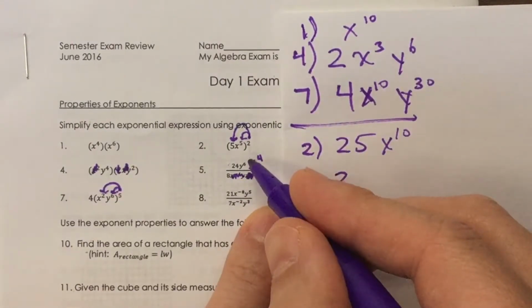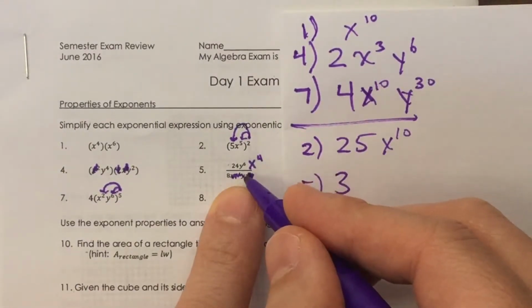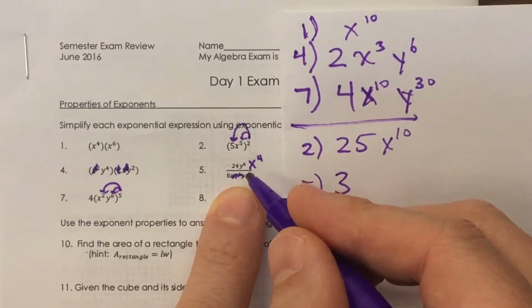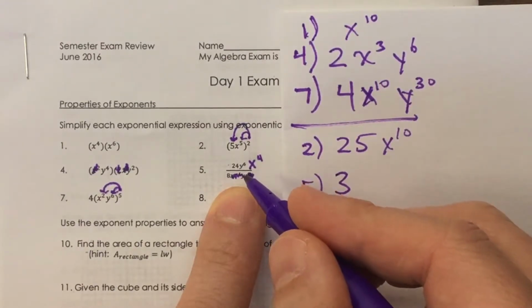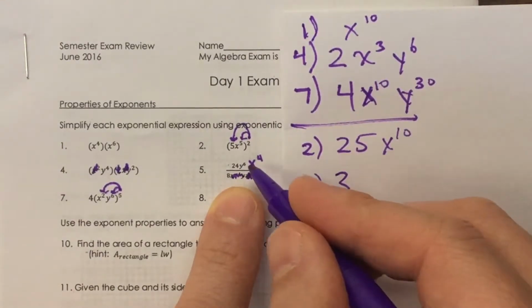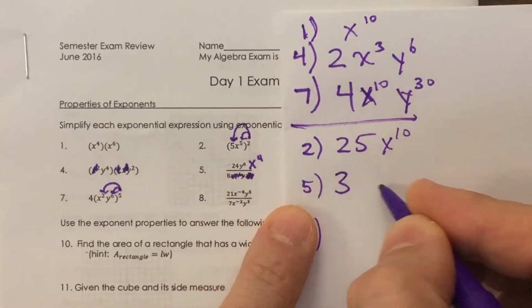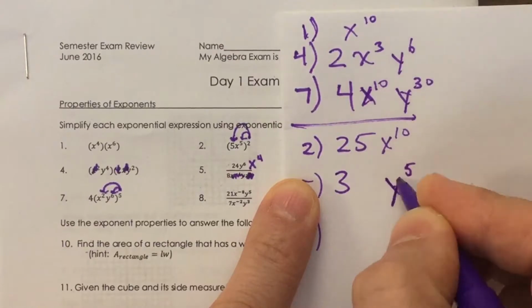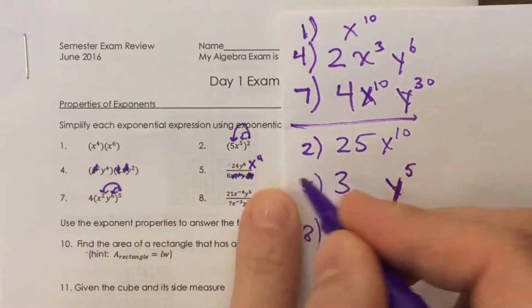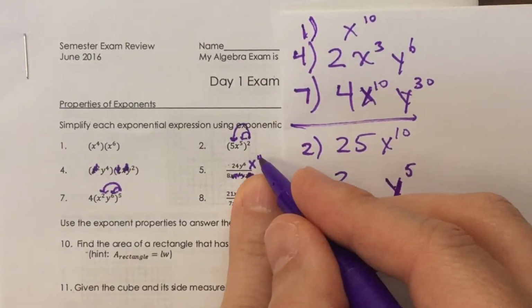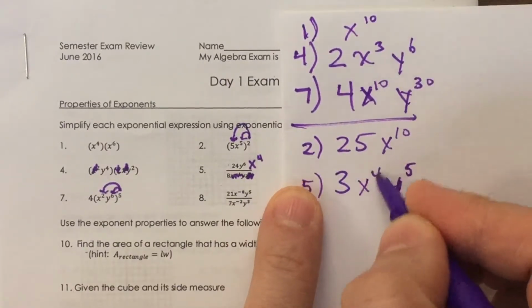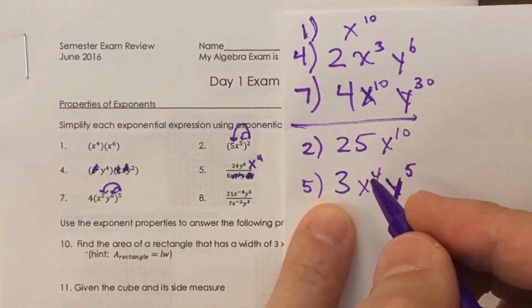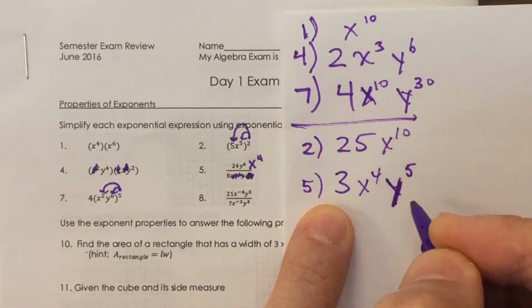Okay, now I have my y to the 6th, and downstairs I have my y. So we do subtraction there, and 6 minus 1 is 5. So we have y to the 5th. Now I'm going to put this here because I'm doing this in alphabetical order, and my x is going to be here. I have x to the 4th, which I already took care of. He goes right here in the middle. So I end up with 3x to the 4th, y to the 5th.